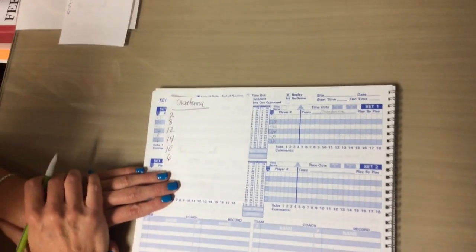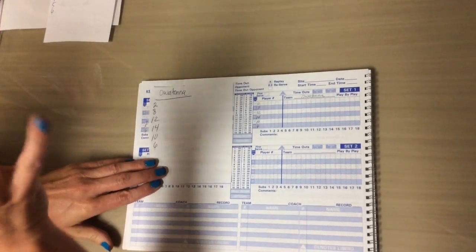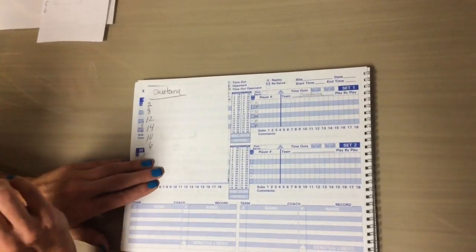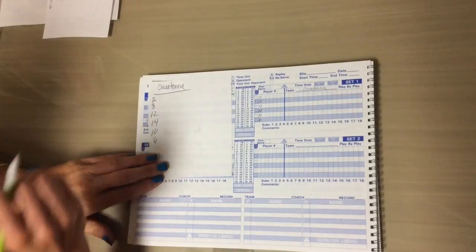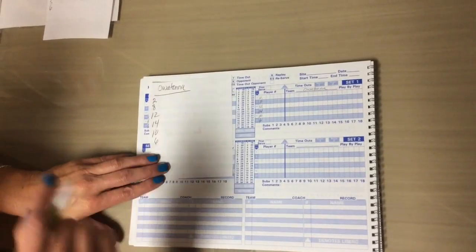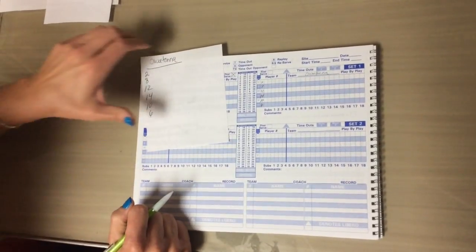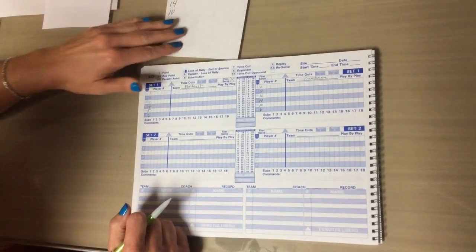And not every coach has to turn a lineup in, so sometimes we'll just have to look on the court to see, because they're serve receiving, who is in the right front position, and then we know once they earn the ball back and they serve that the person in the right front position will be their first server.